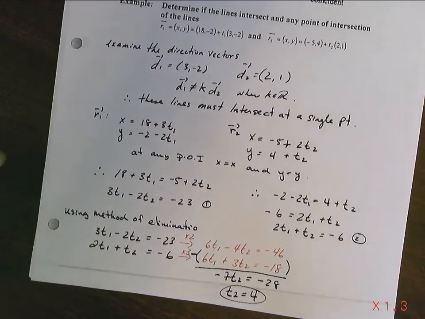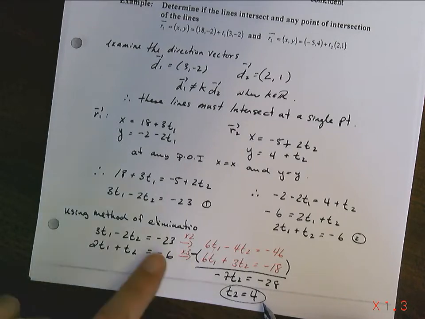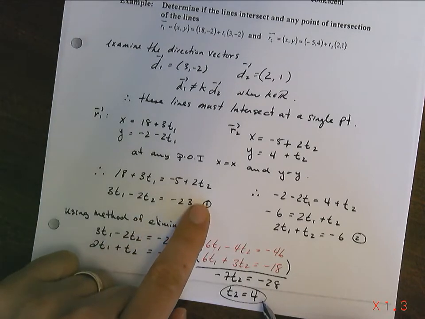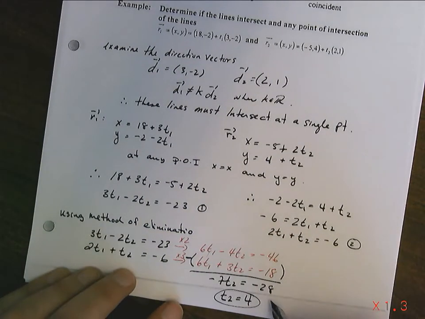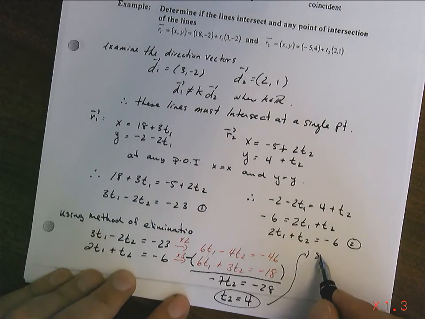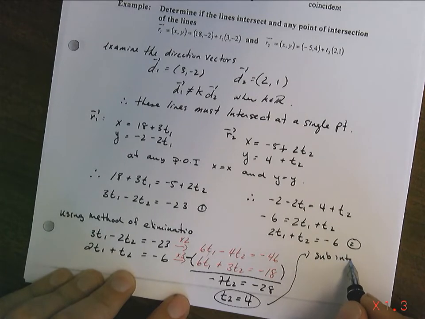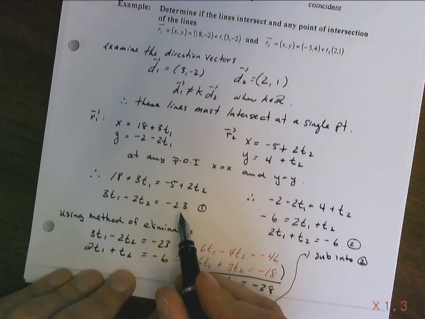Once we know what t2 equals, if we want to know what t1 is, we can sub it back into here, or we can sub it back into here. It doesn't matter. I'll sub into 2, simply because negative 6 looks easier to work with than negative 23.